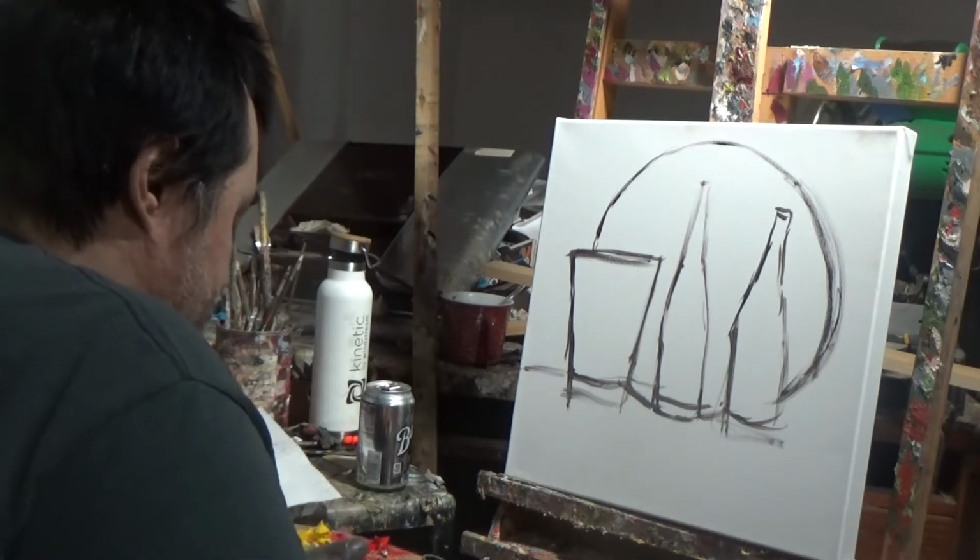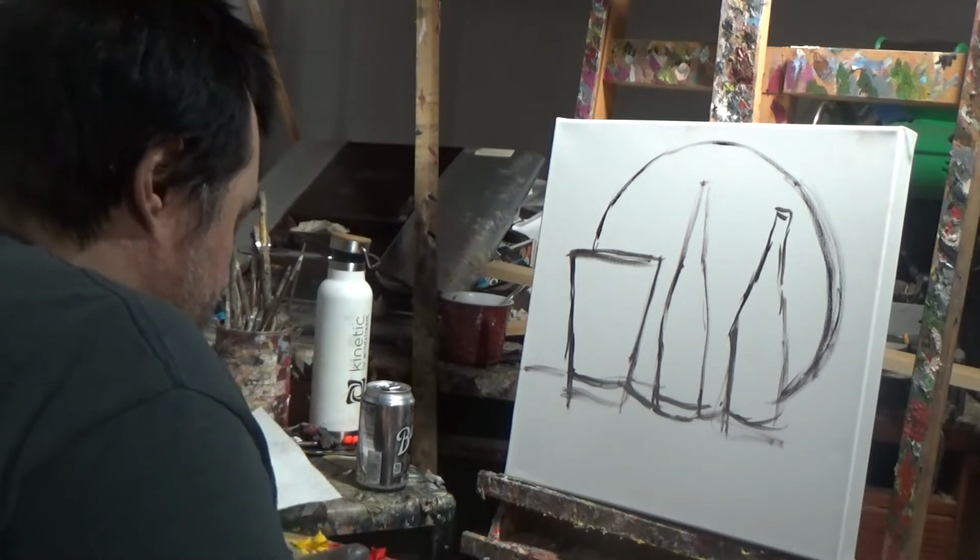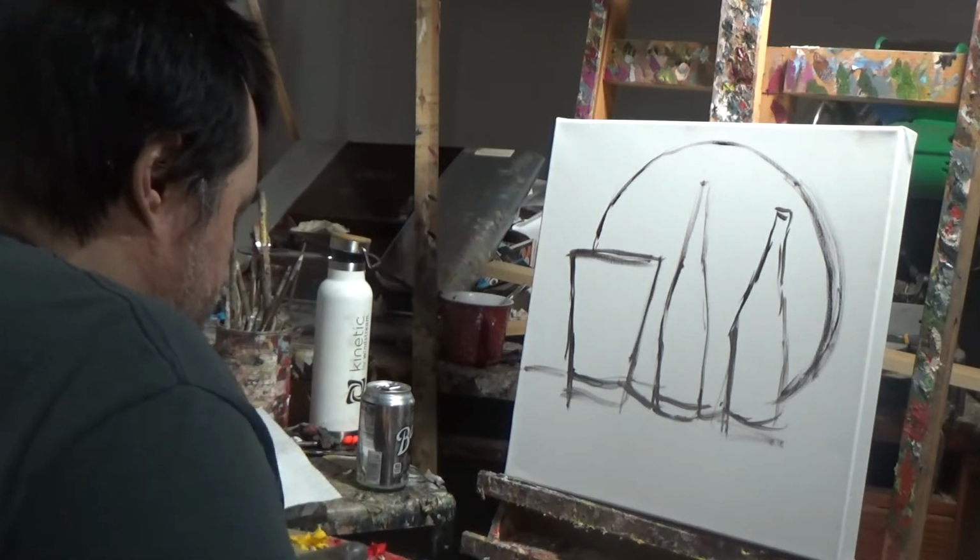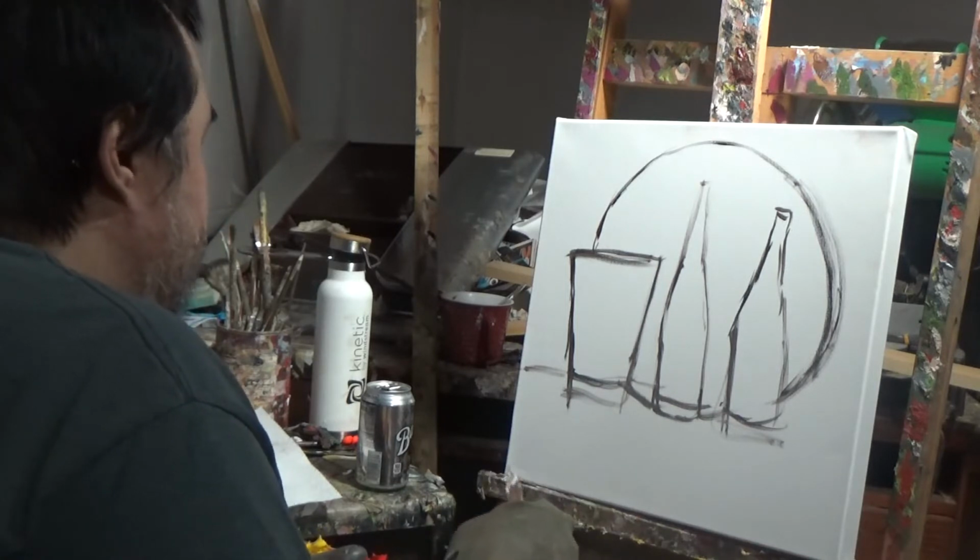Some other people are not like that. They like to mix with a brush, and that's fine. I don't like mixing with my brush for the basic colors that I have in my palette lineup. At some point I do some intermixing, but other than that I don't.